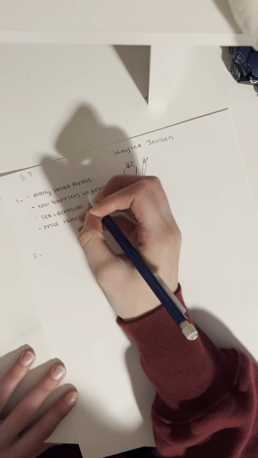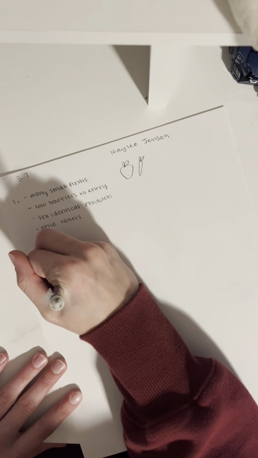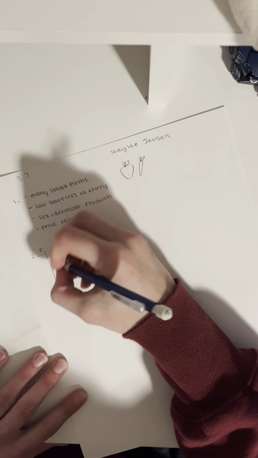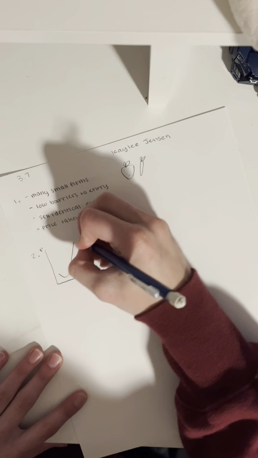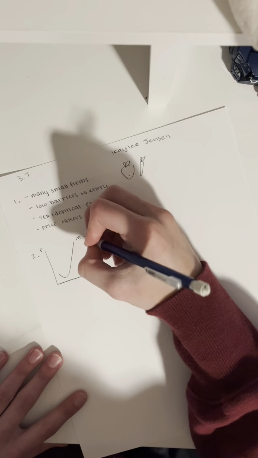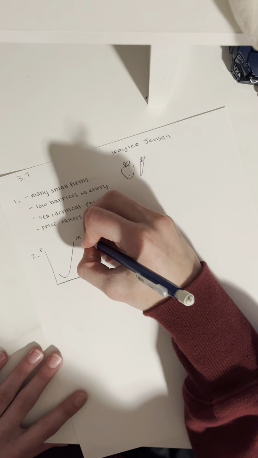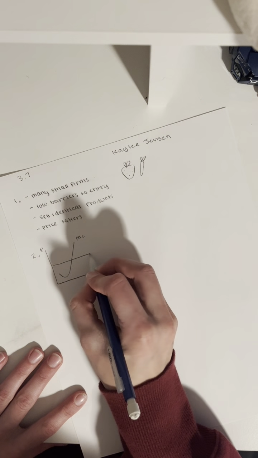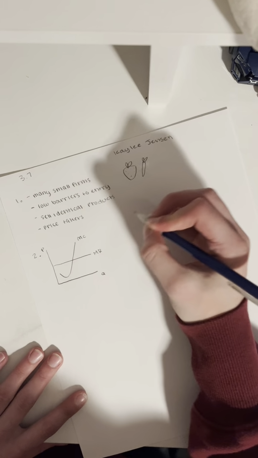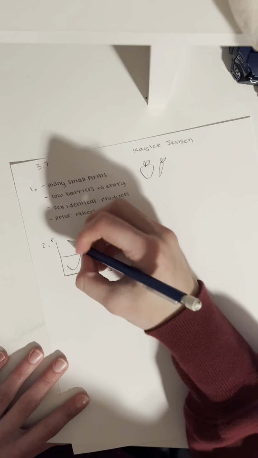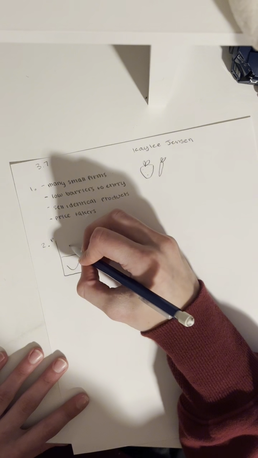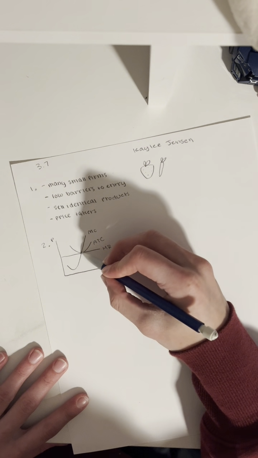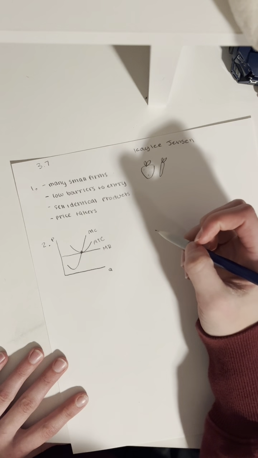And then for number 2, we need to draw a graph with price and quantity. And they're a firm in perfect competition making 0 economic profits. So let's say that's our MC, this is our MR. And if they were making 0 economic profit, then the ATC would be right here. This is where all of them meet, and there's no economic profit or loss.